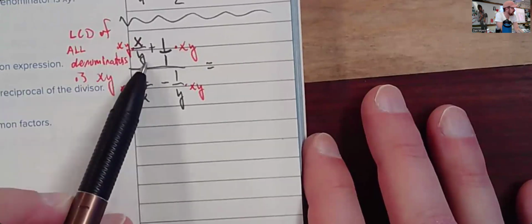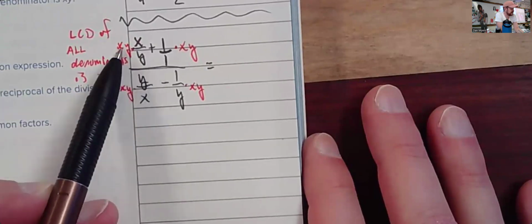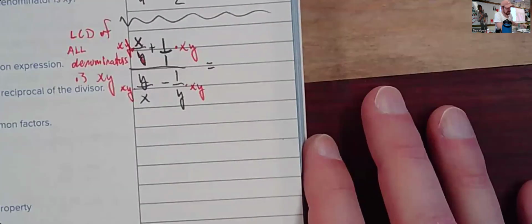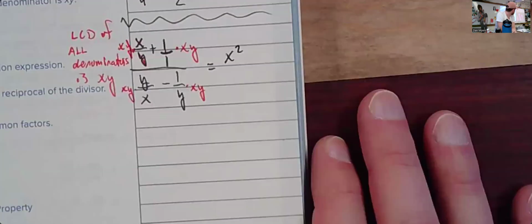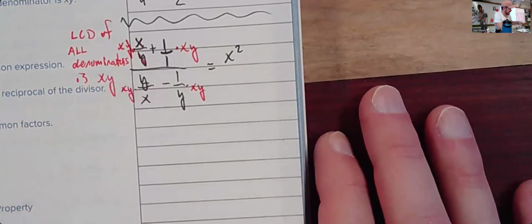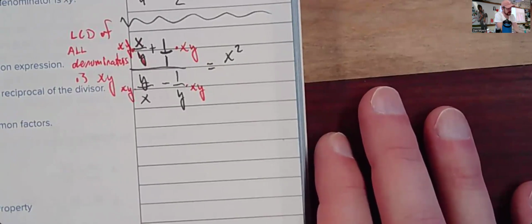But we have a y on the numerator and denominator, so the y should cancel. So that y cancels with that y, which leaves us over here with x times x, which is x squared. And there is no denominator here. It's just x squared. What is 1 times xy? xy, so plus xy.